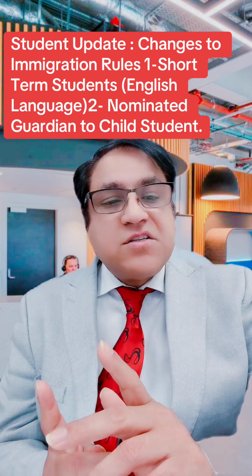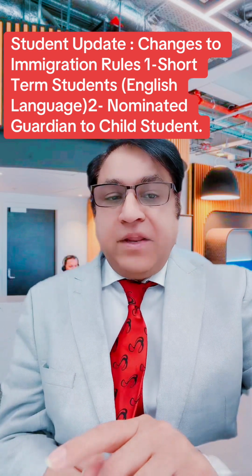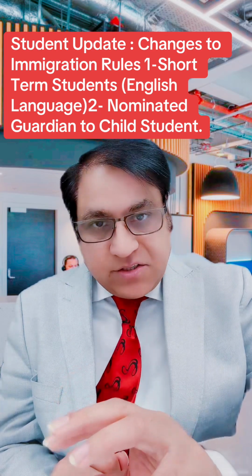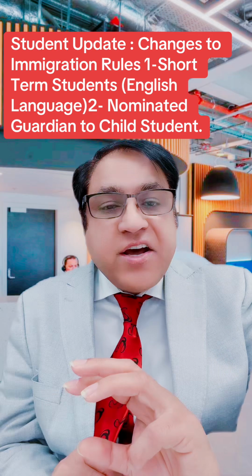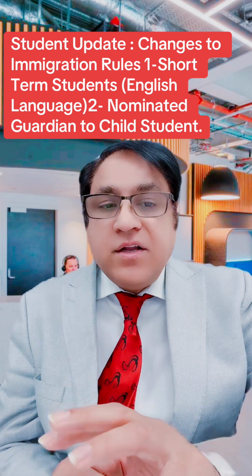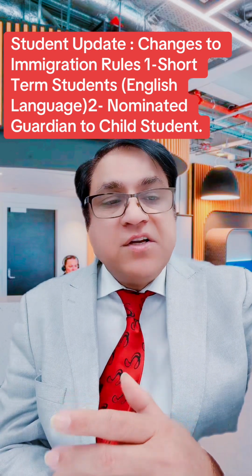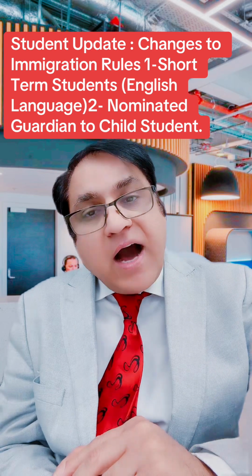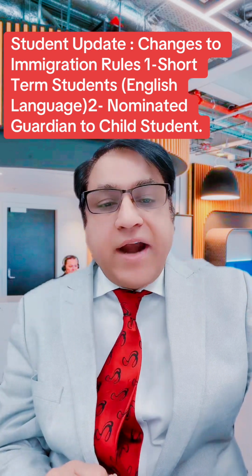So, this is another addition. The addition of the above term interacts with the changes made to the appendix, adding a new overarching care requirement for a child student and new grounds for caseworkers to refuse applications where there are concerns around safeguarding or criminality. So this is a very important addition.